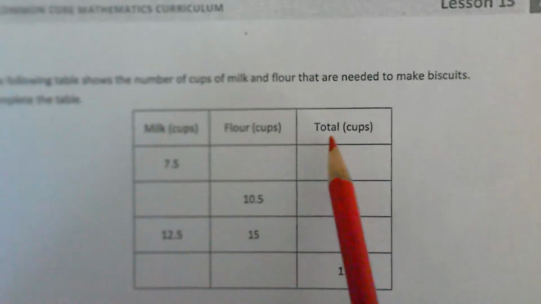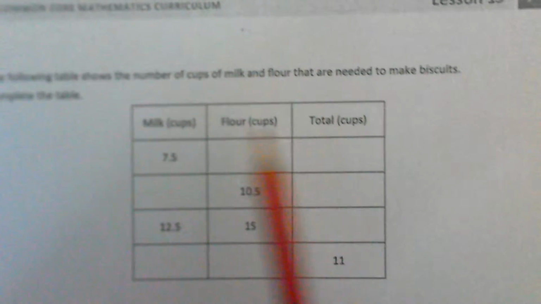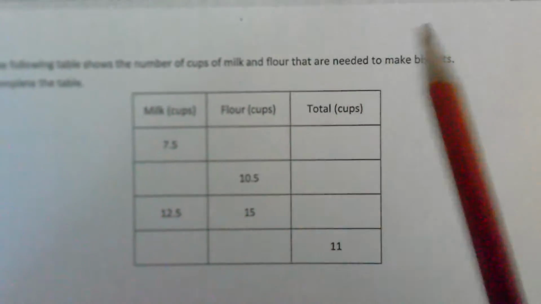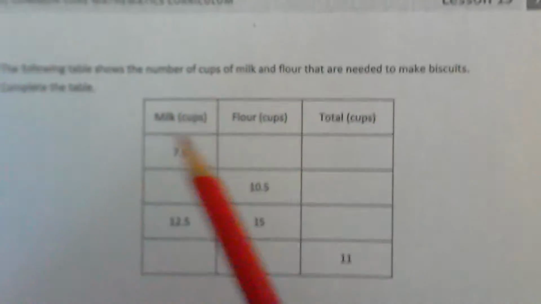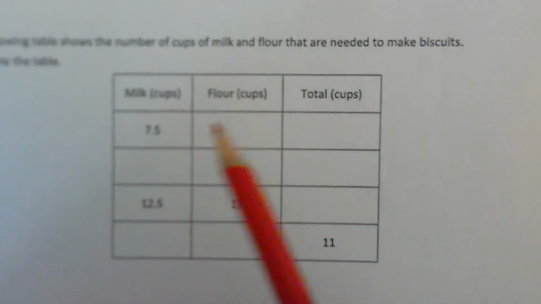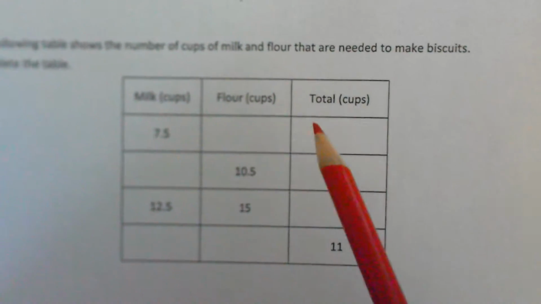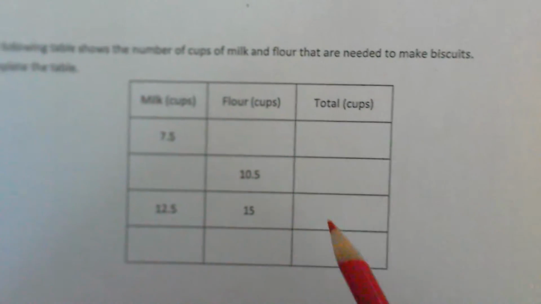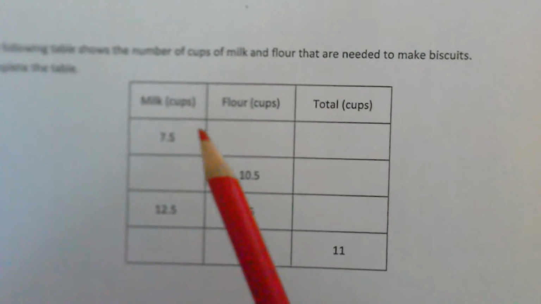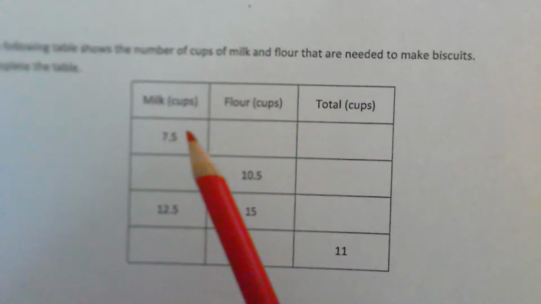Now, something that you need to remember is that total is going to be our milk and flour added together. So, as soon as we can figure out our milk, or as soon as we can figure out our flour, as soon as we know both of them, we can just add them up to figure out our total cups. So where we're going to start is we're going to start with what we know.